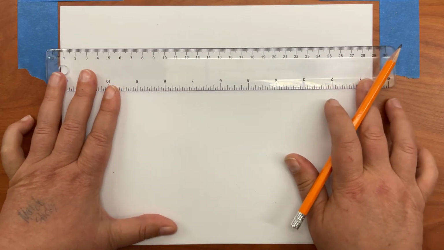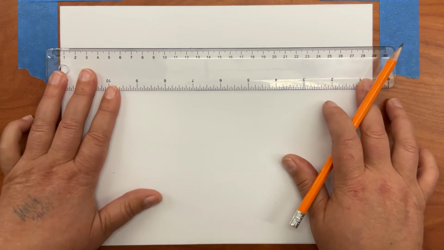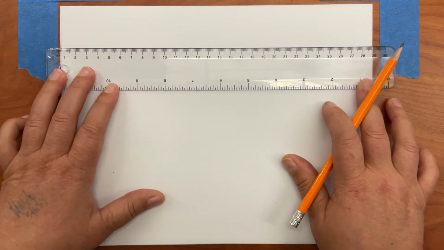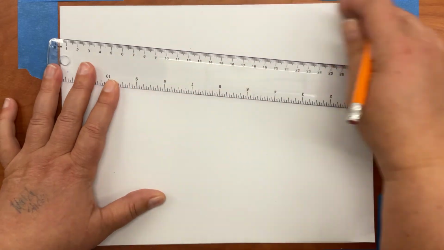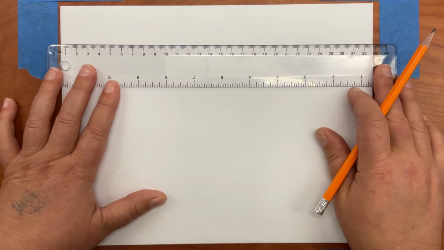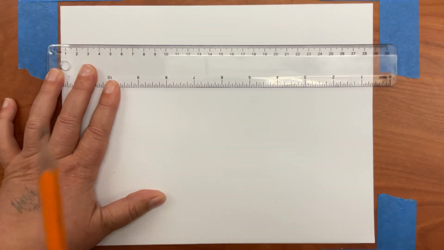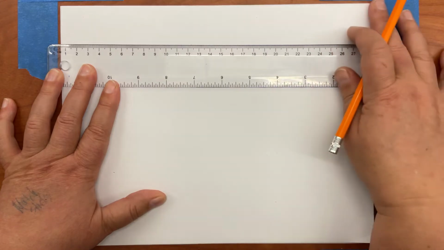Being able to create true horizontal lines is one of the things that some people have trouble with, because they're just drawing a line and they're not paying attention to those edges of the pages. So anytime we need a horizontal line, you want to make sure that you're comparing it to the edge of the page. Not a line you drew, always to the edge of the page.